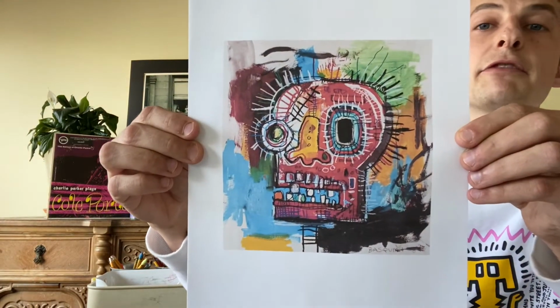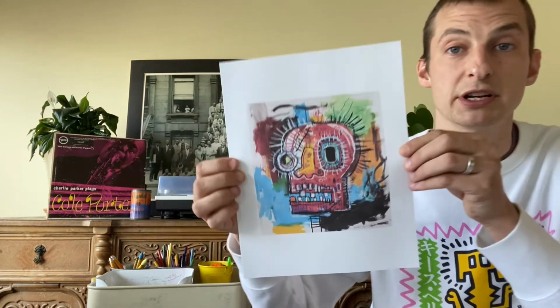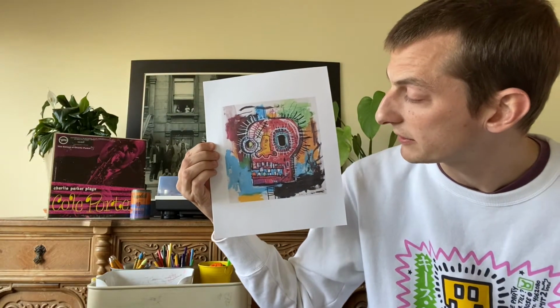So Jean-Michel loved going to the art museum ever since he was young. His mother would take him there, and they would look at these big, famous pieces of artwork. And they'd also look at all these old African artifacts that were in the museums as well. And here's one that he did of old African masks that he just loved looking at as a kid. And this is his version of a painting of that mask.